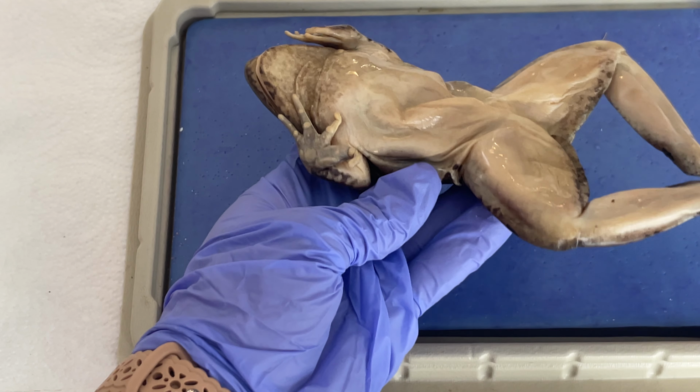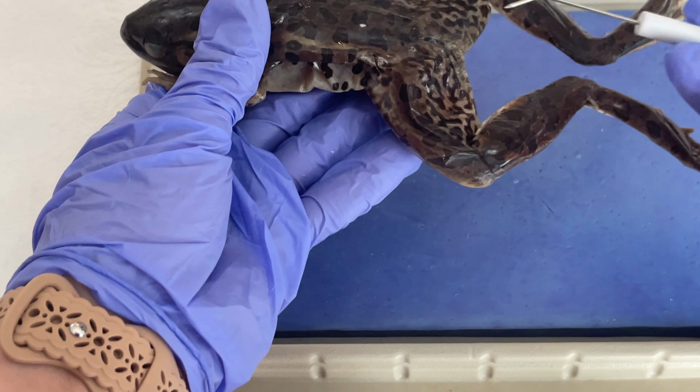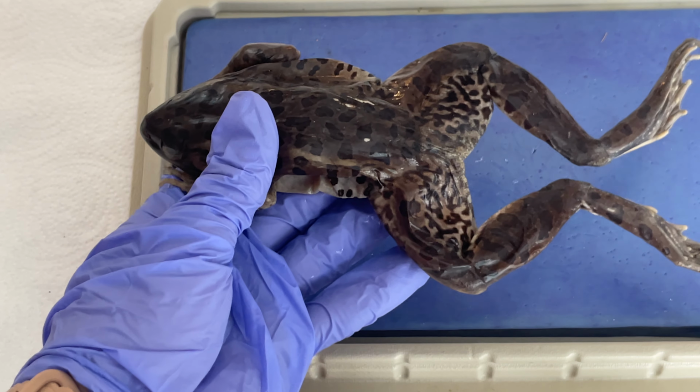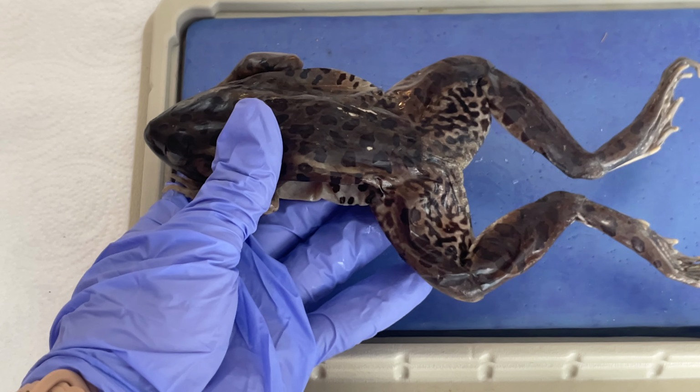On the posterior region, here we have the hind limbs with 5 digits, and in between, we of course have that webbing that helps it to swim. And the cloaca is back here, and that of course is the exit from the body where waste will leave, as well as any of the reproductive cells, depending on whether it's male or female.